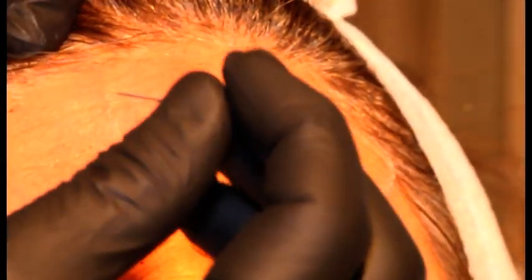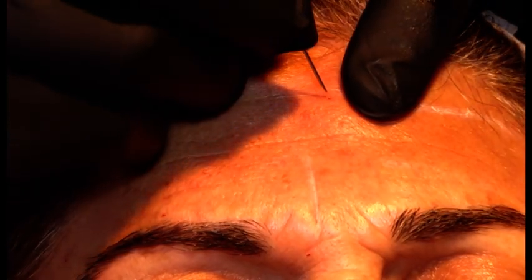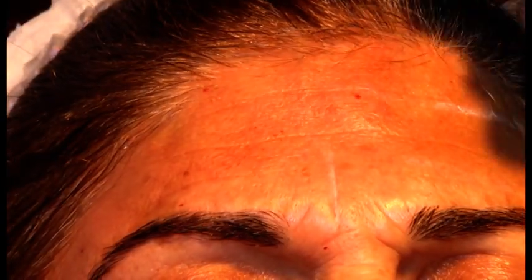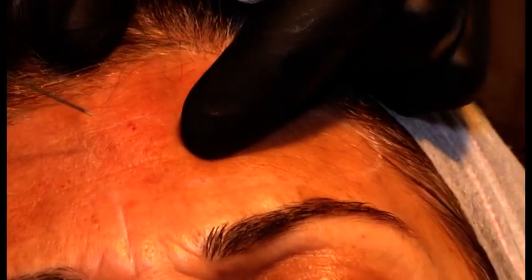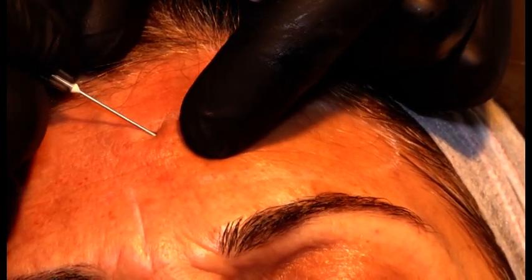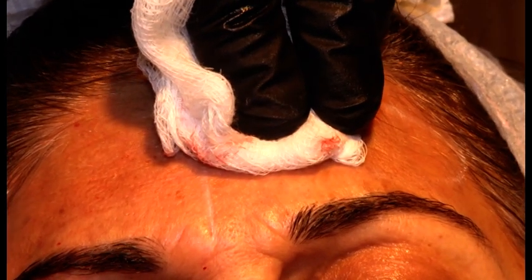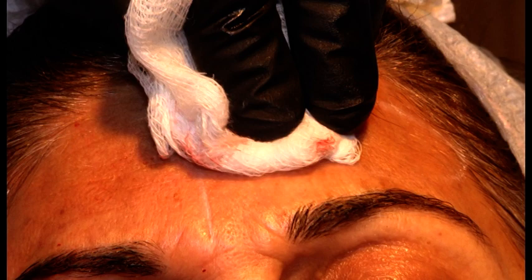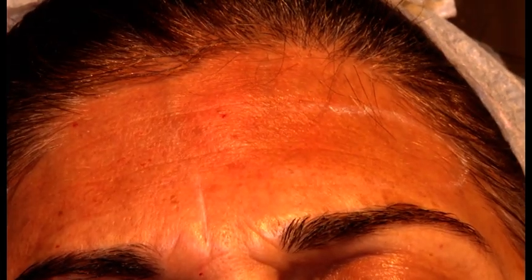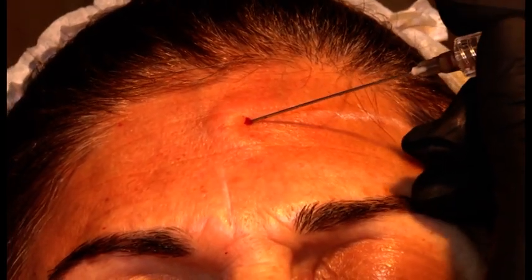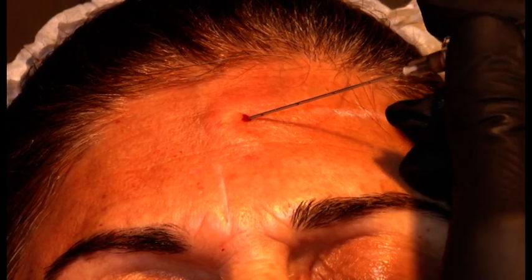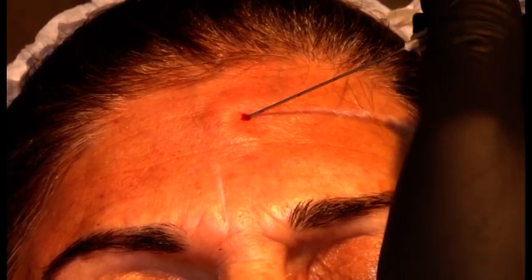Okay, doesn't matter. Can I have the syringe? Thank you. All right, can you see it like this? Yeah, you can. Okay, great. Okay, let me move this way.